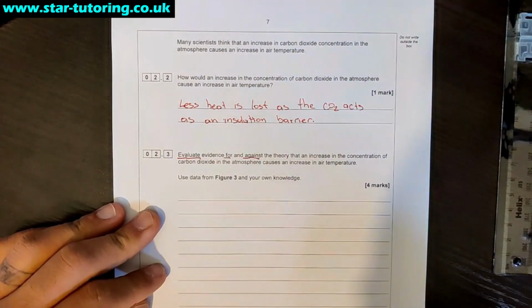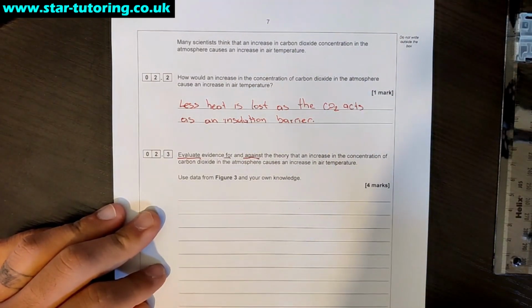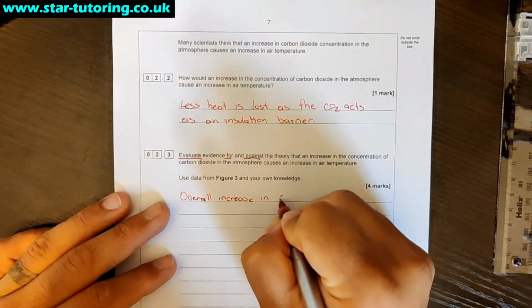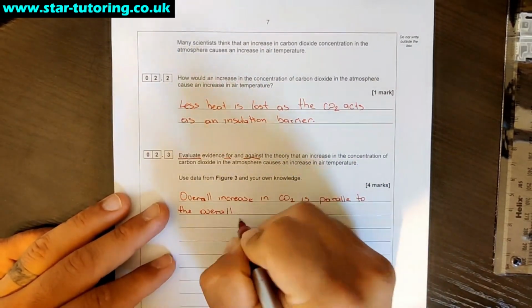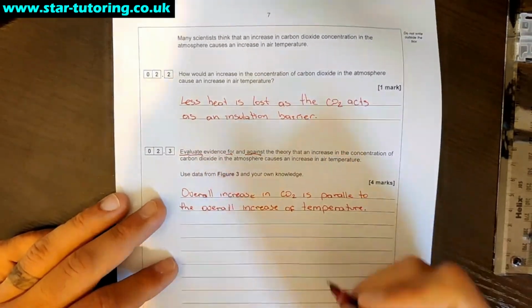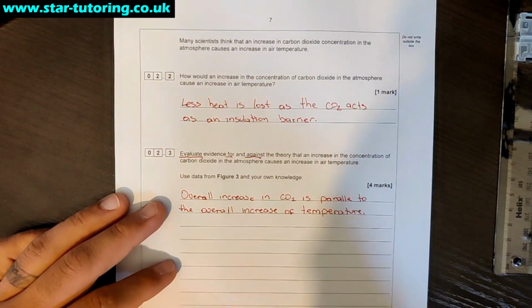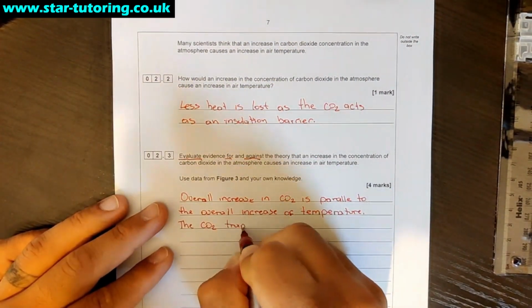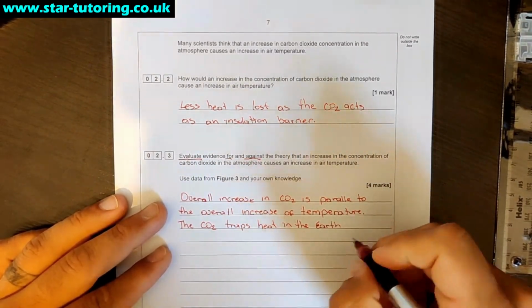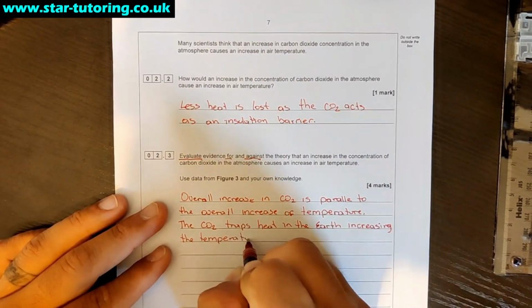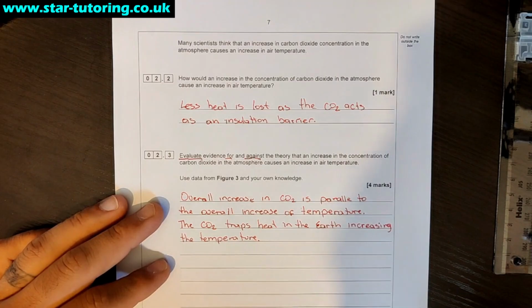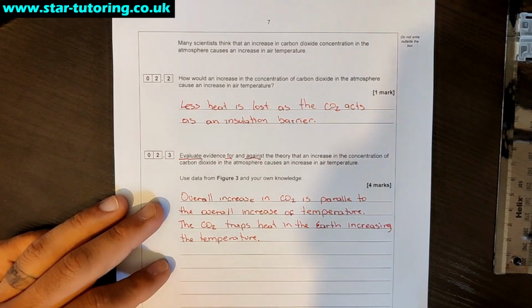We're going to say that the overall increase in carbon dioxide is parallel to the overall increase in temperature. Now, we can also say that the carbon dioxide traps radiation, or traps heat, in the earth. Now, against, we can say that in some years, for example, from 1960 to 1977, the temperatures fell even though the carbon dioxide was rising.